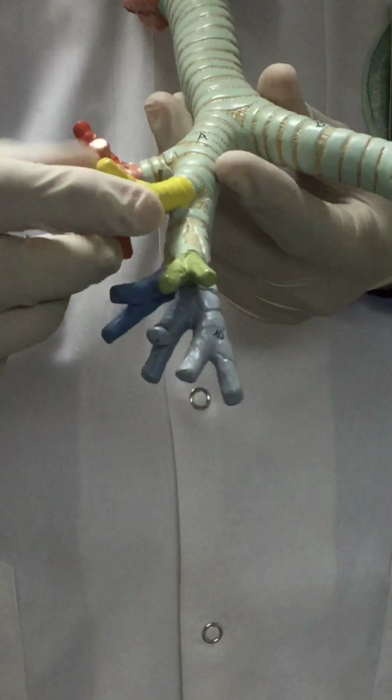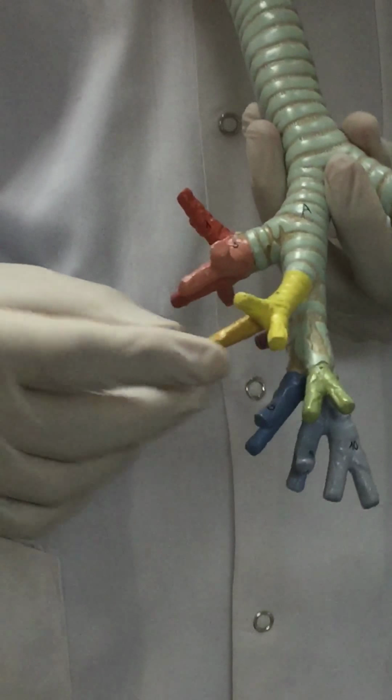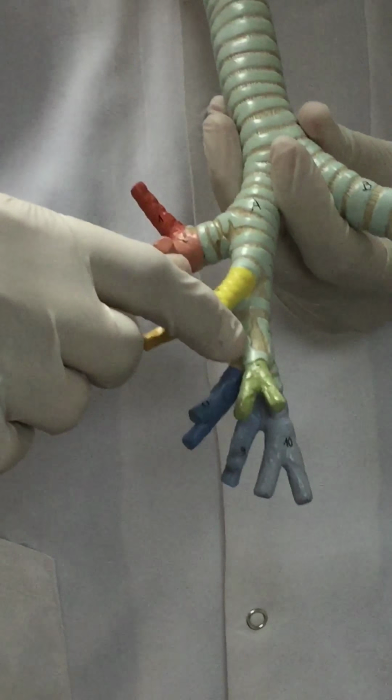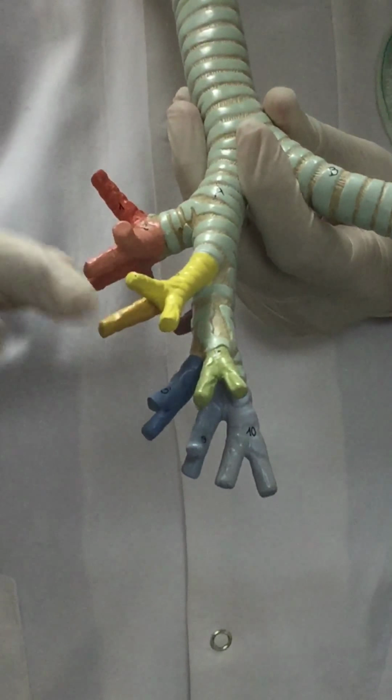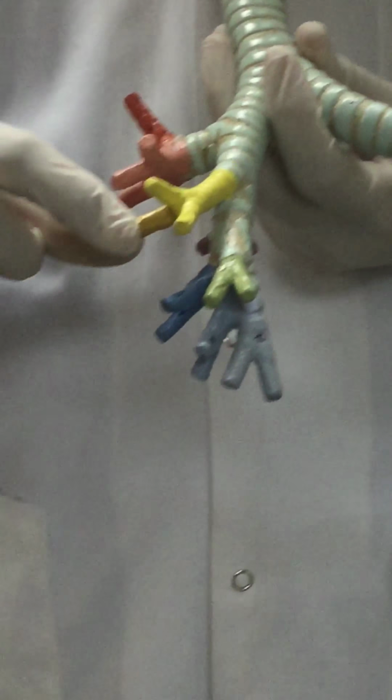In the middle lobe, it will divide into two, so a medial bronchus and a lateral bronchus supplying the medial and lateral bronchopulmonary segments.